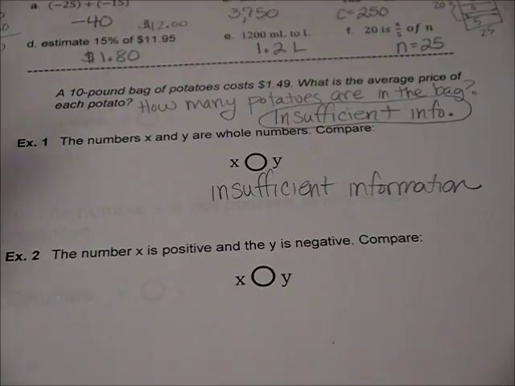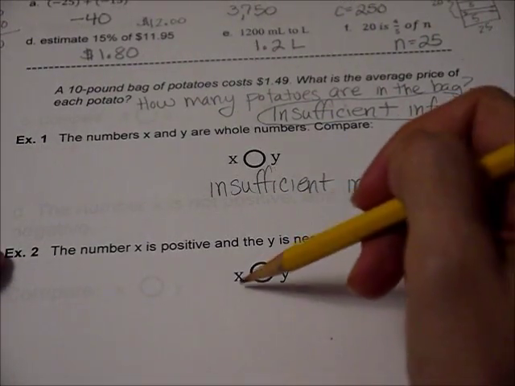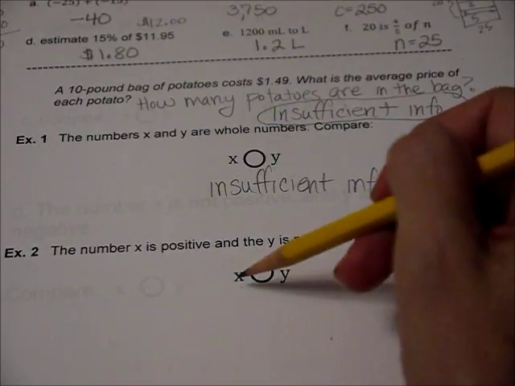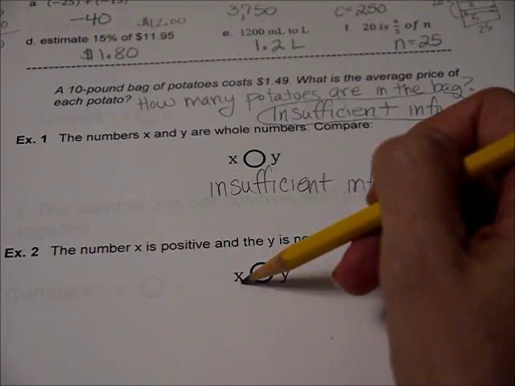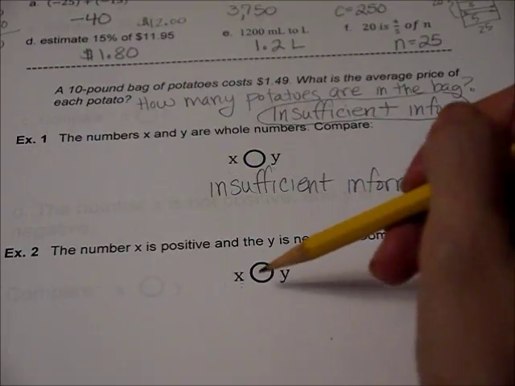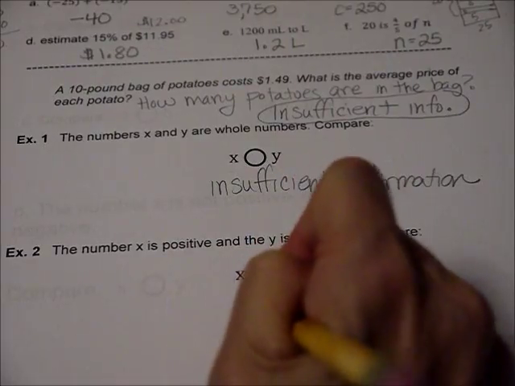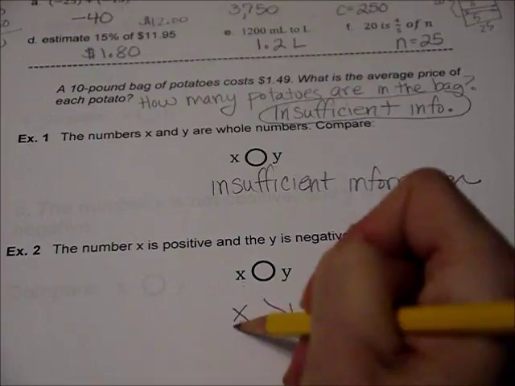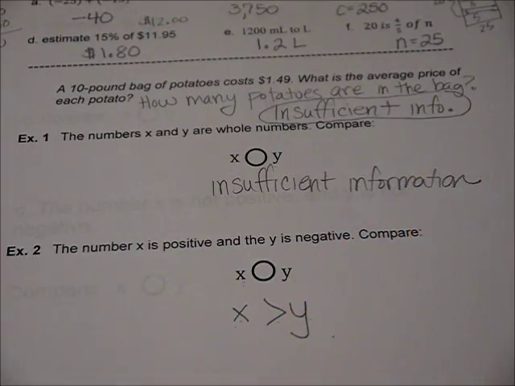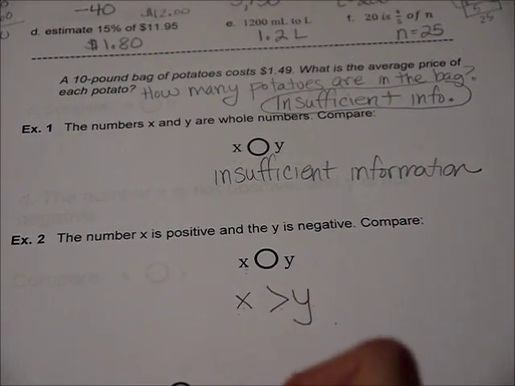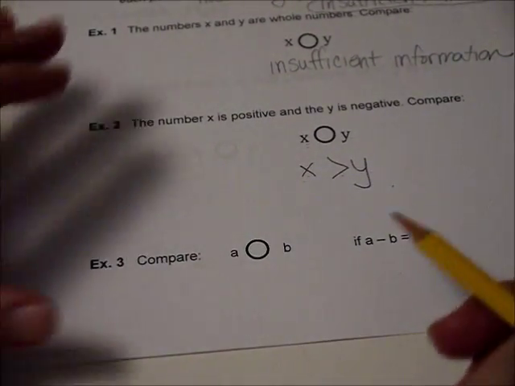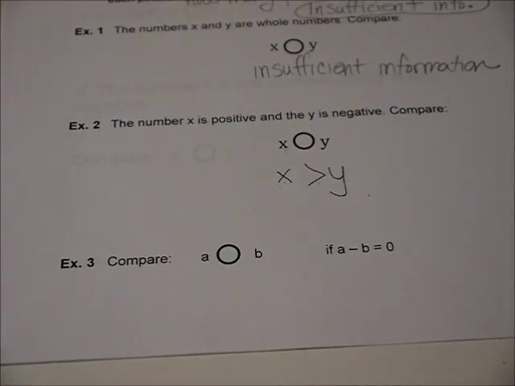Okay, let's do this one. The number x is positive and y is negative. Compare. Well, if x is positive and y is negative, then x is going to be on the greater end of the number line, right? So we would write x is greater than y. If x is positive, y is negative, x is always going to be greater than y, okay? How about compare a to b, if we know that a minus b equals 0.